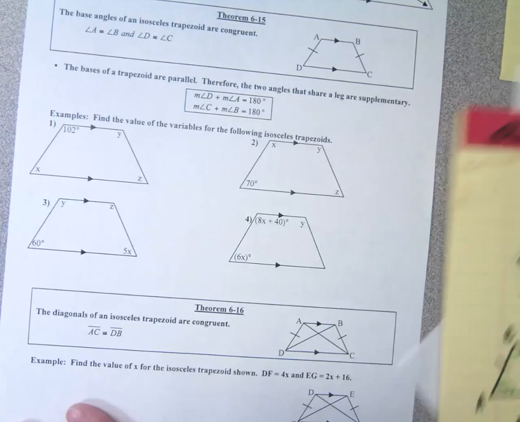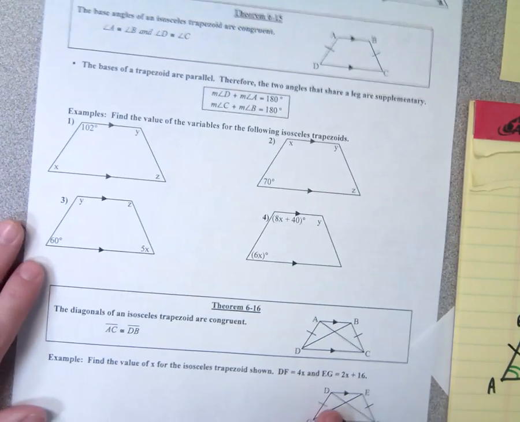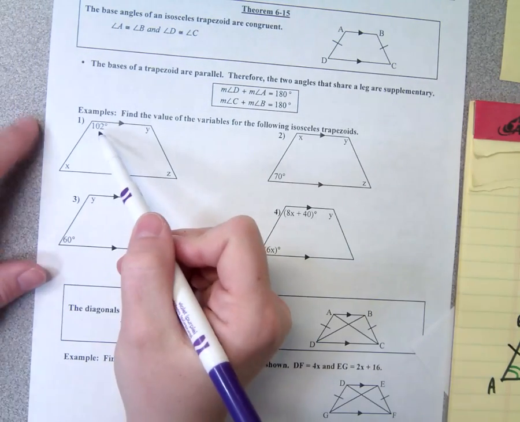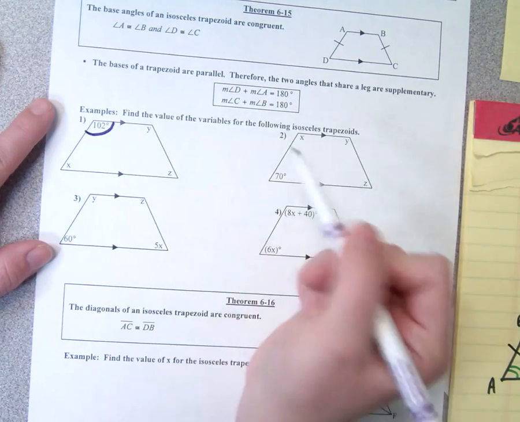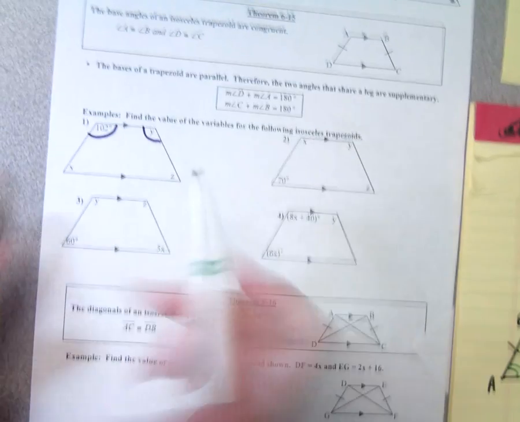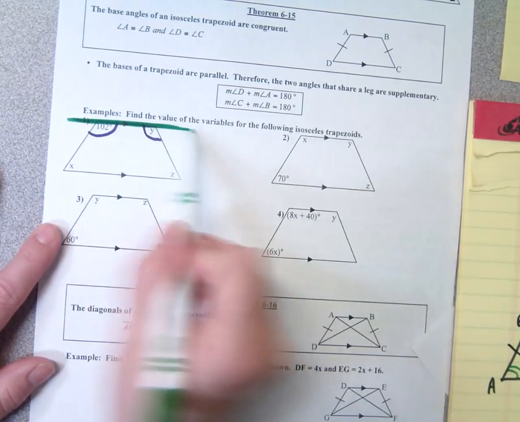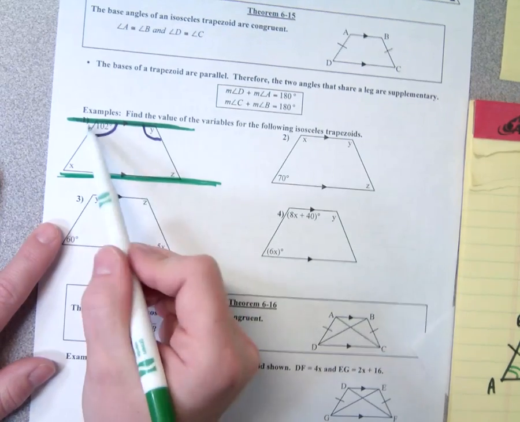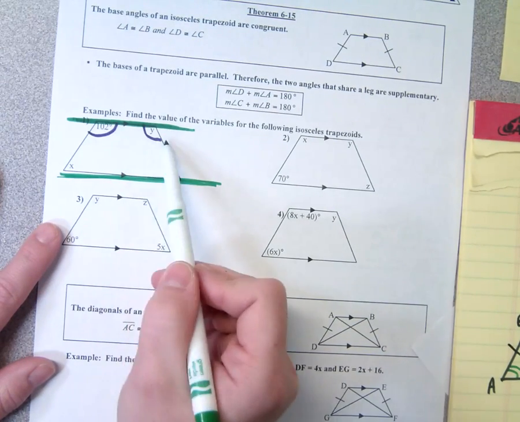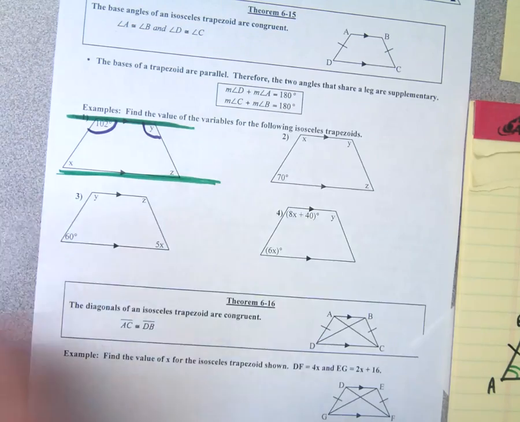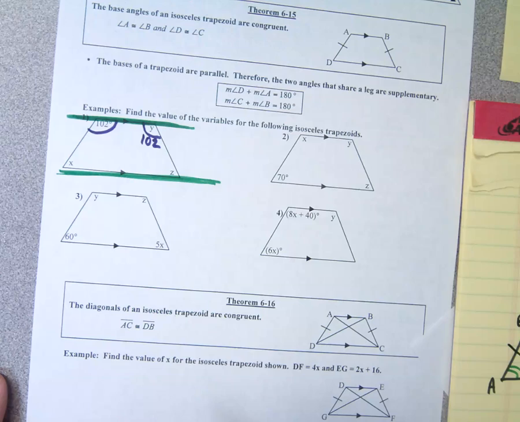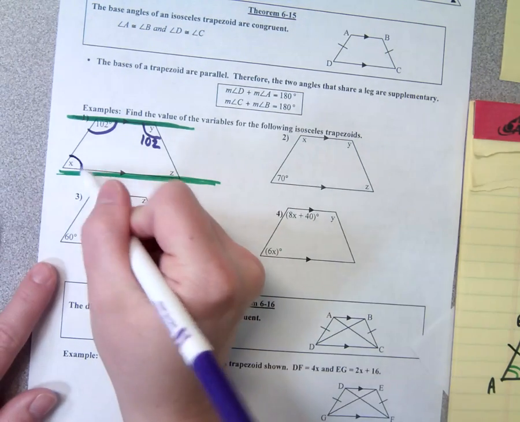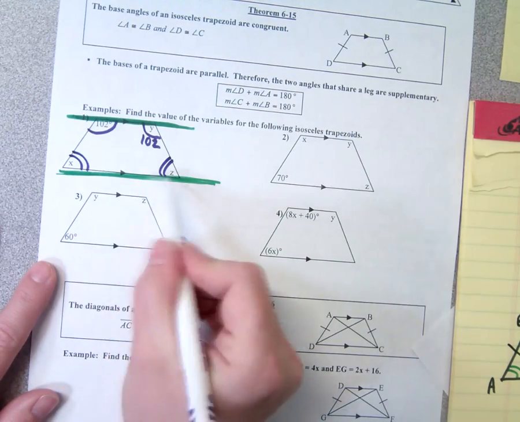Okay, going through this, let's look at number 1. When you look at the 102, which one is the base angle that would be congruent to the 102? The Y. Okay, so some of you might not have heard me. The bases are the parallel sides. The angles that are up against the parallel sides are called base angles, and base angles are congruent. So Y is 102. What are the other 2 base angles in the picture? 78. Yeah, but which ones are the base angles? X and Z are the other base angles in the picture, so X and Z will be congruent.